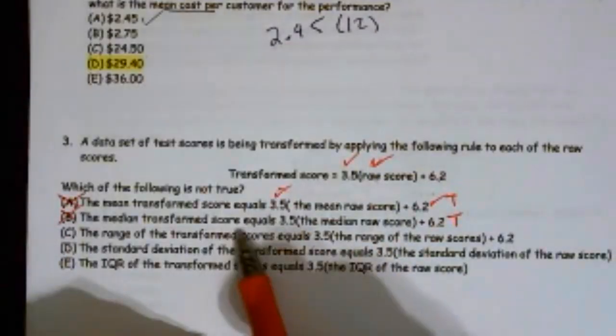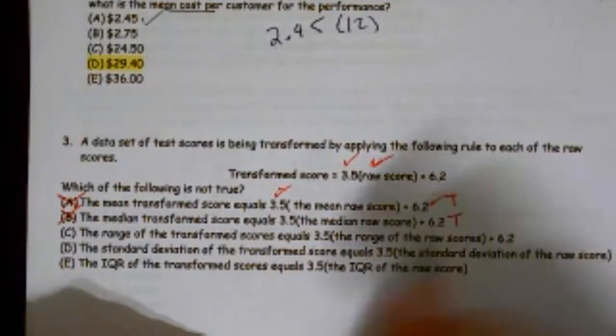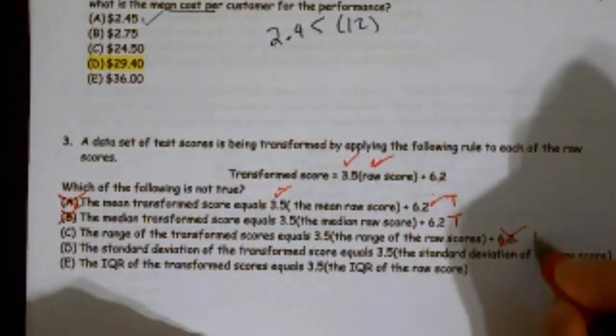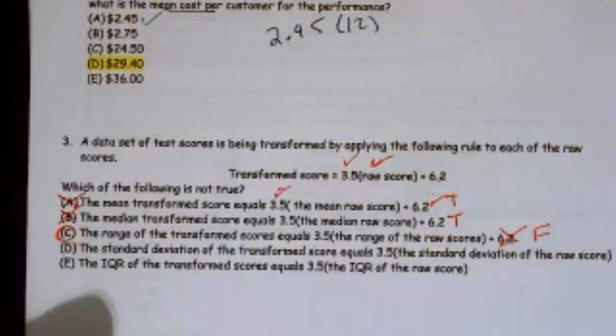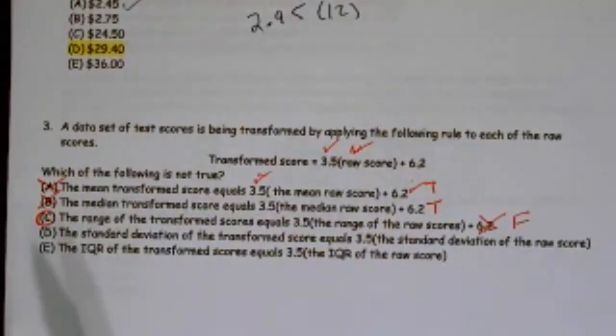The range of the transform score, I can multiply, but I can't add. All right, I cannot add, so I cannot add that 6.2, so this is false, and that is what we were looking for. One other thing I need to let you know is that z-scores and standardized scores do not change whether you multiply or add, so you can't multiply or add to z-scores or transform scores.